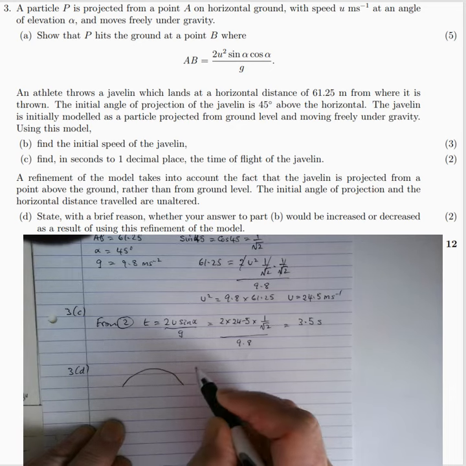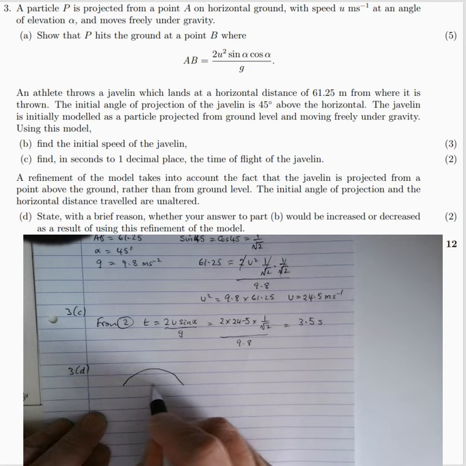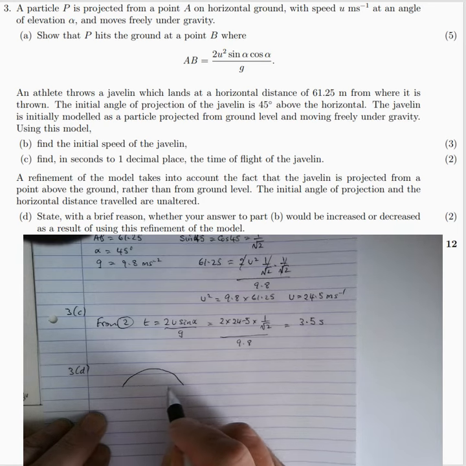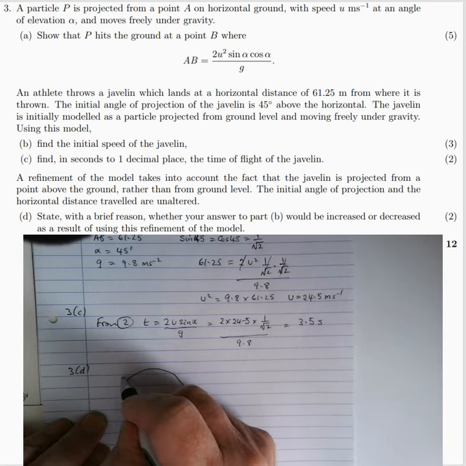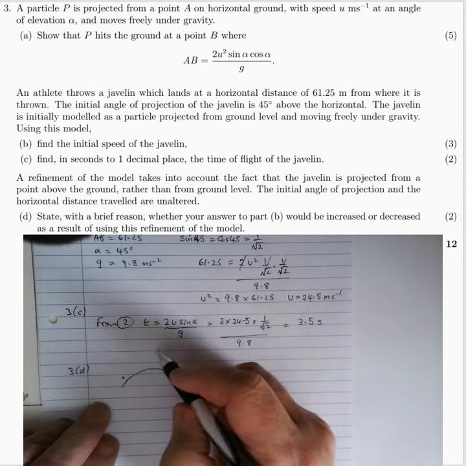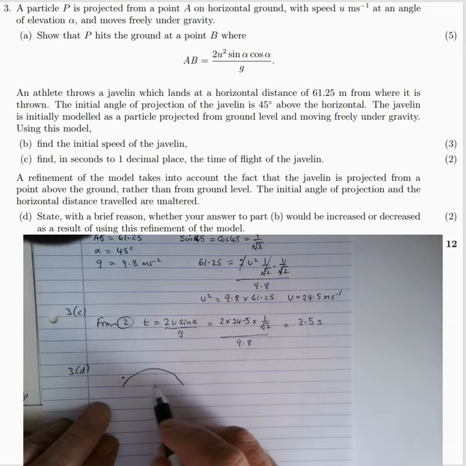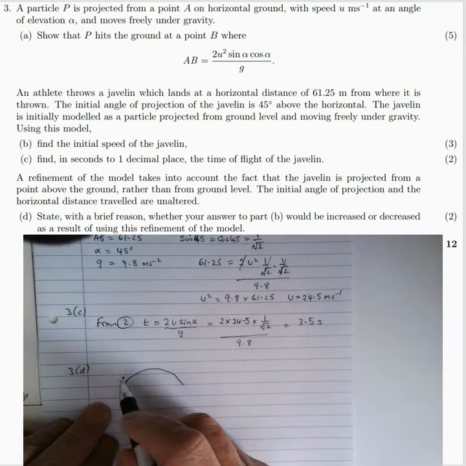If that's originally our projectile, modelled as a particle leaving from the ground, the javelin is now going to be modelled as a particle projected a certain distance above the ground.